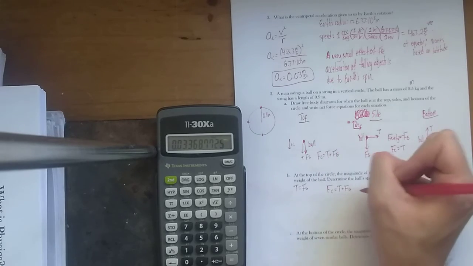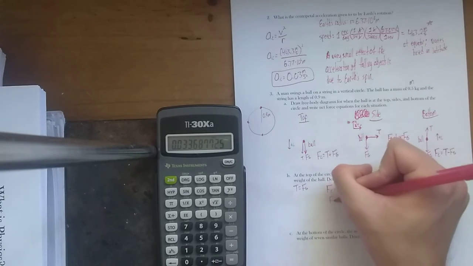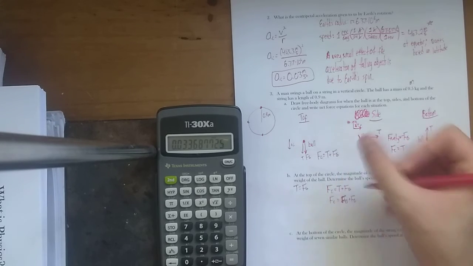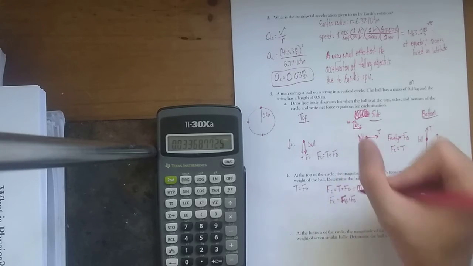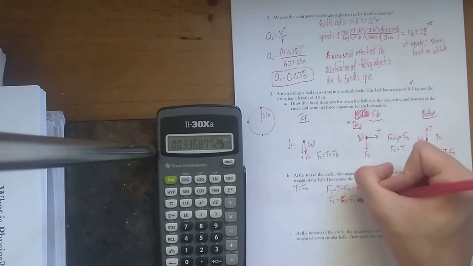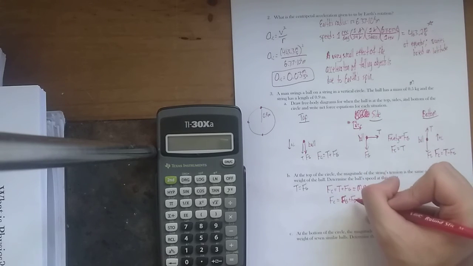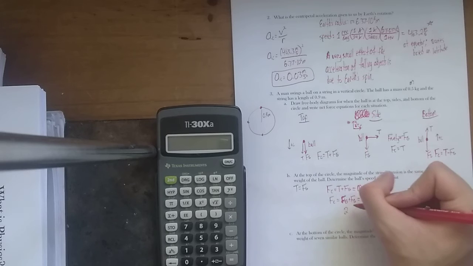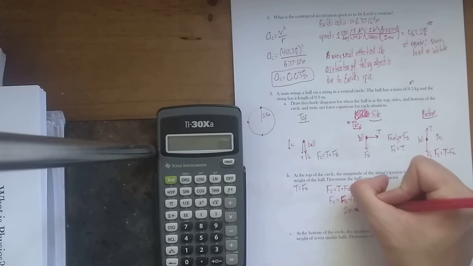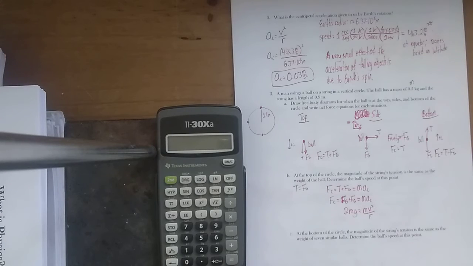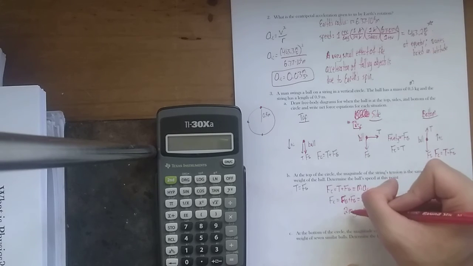If T is equal to Fg, then we can just replace this with Fc equals Fg plus Fg. And as always, we do have to end a net force equation with ma, in this case mac, since we're talking about circular motion. So not only is this 2Fg, I'm going to go a step further, and since Fg is equal to mg, I'm going to write 2mg equals m times v squared over r. So I'm going to combine that all in one fraction.